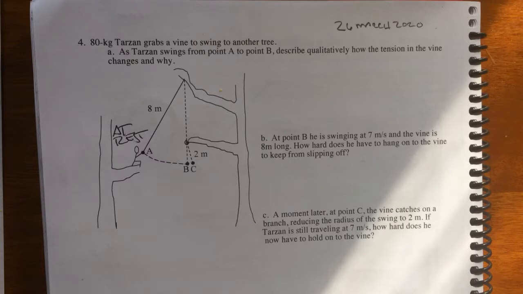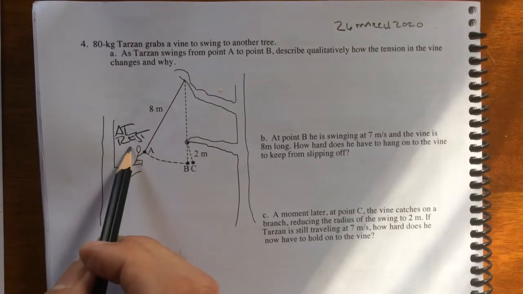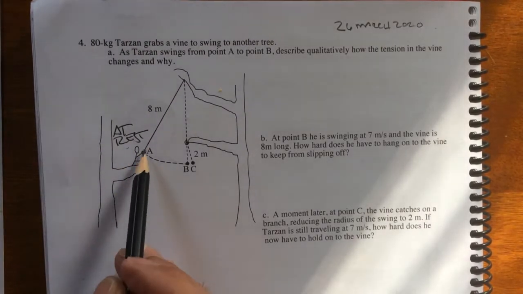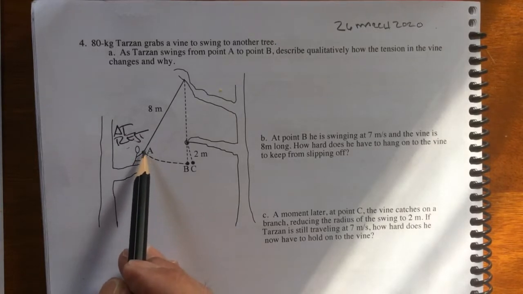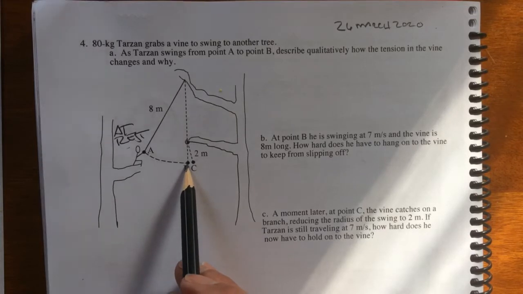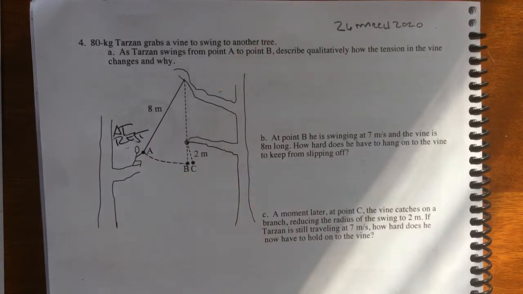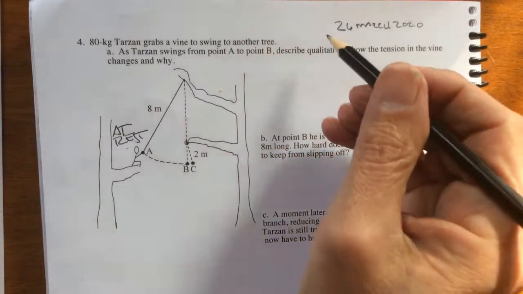So my assumption is you've taken a shot. So let's look at Tarzan. He's going to swing from point A to point B. He's going to start at rest. Hopefully you caught that. We want to determine how the tension changes and why from point A to point B and then to point C. So qualitatively, look at this pencil.